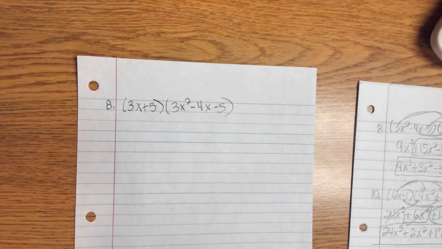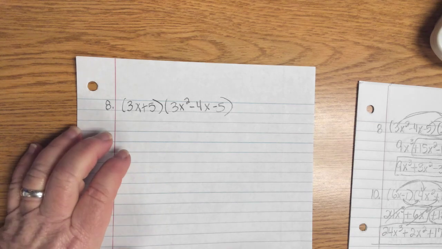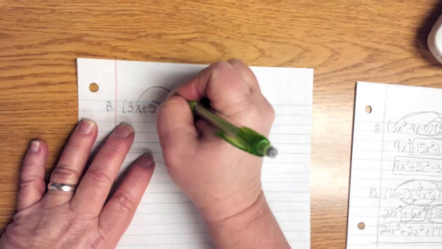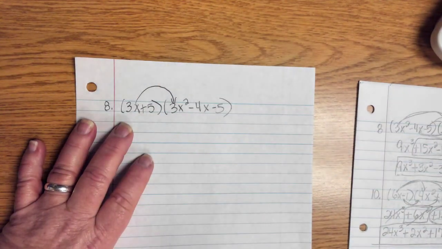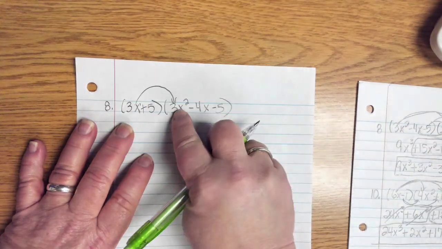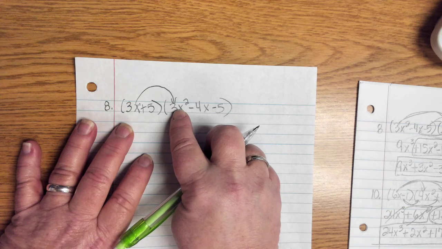Okay? So it's still the same premise, but you have an extra term. I'm going to take the first term and multiply it times the first term. So 3x times 3x squared, do you know what that's going to give me? An x to the first power times x to the second power, you add your exponents.